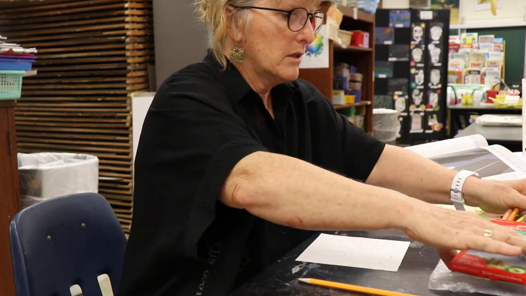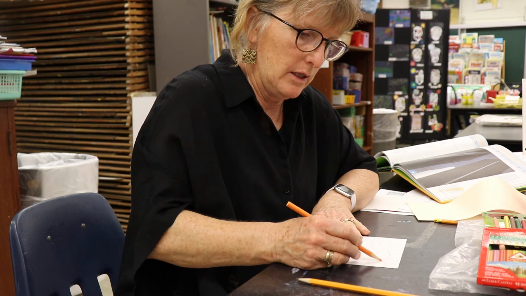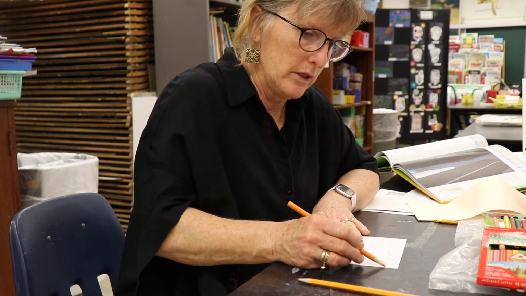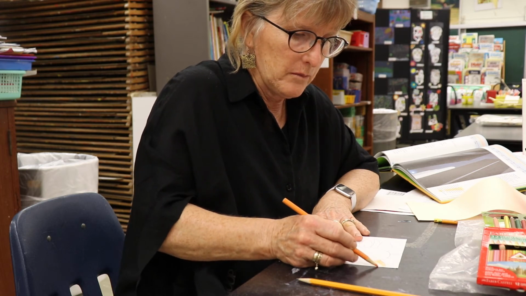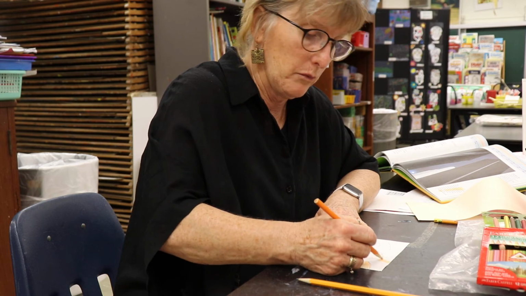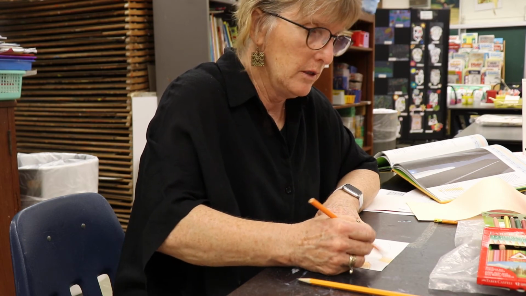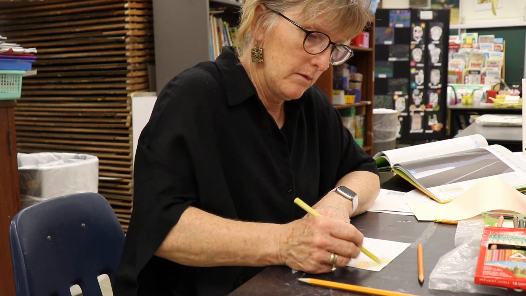Sunflowers are typically yellow and orange, so I think I'm going to start with orange, and you can play around with deciding: do you want them all orange, or whatever flower you're doing, or mix it up with some yellow?